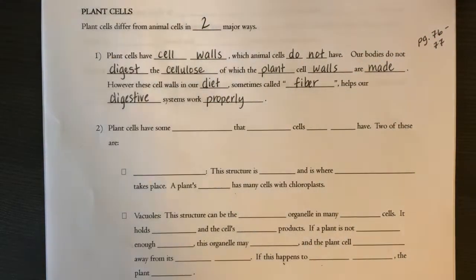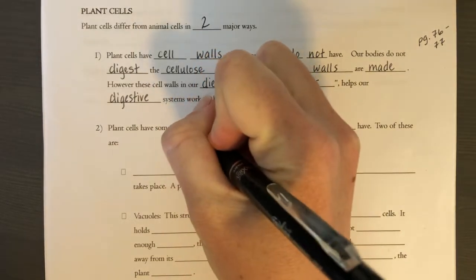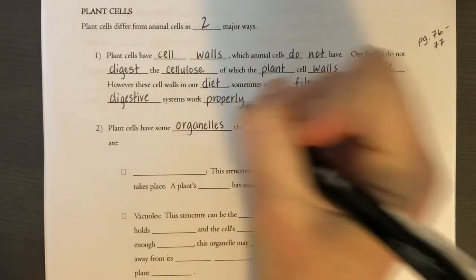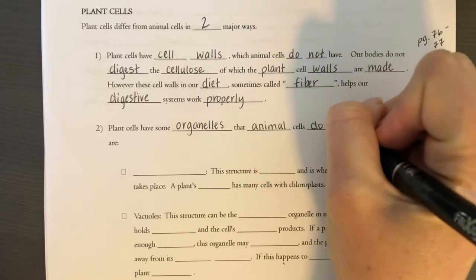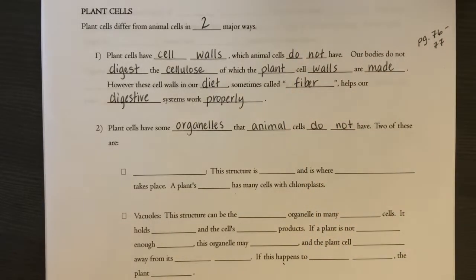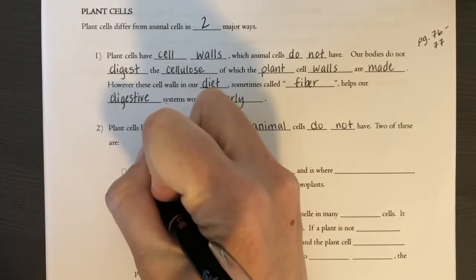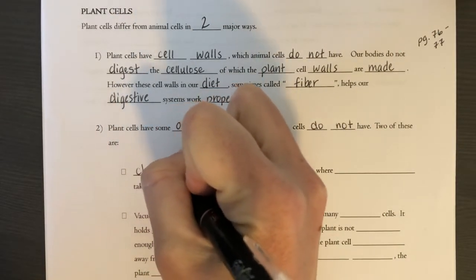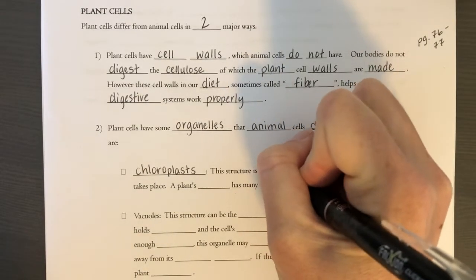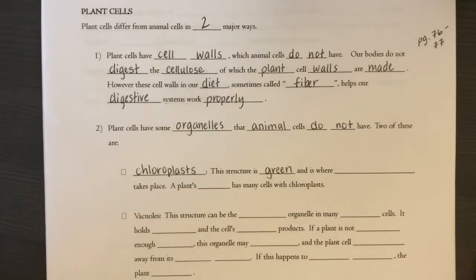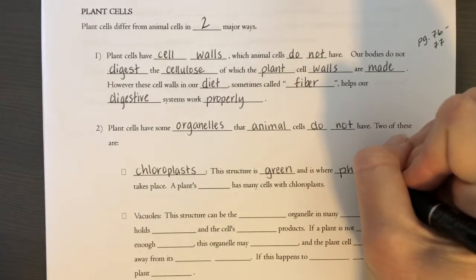Plant cells also have some organelles that animal cells don't have. So two of these are chloroplasts. And if you remember, thinking back to our plant unit, you actually already know what a chloroplast does, right? So this structure is green, and that should give you a hint if you couldn't quite remember what it does. It's where photosynthesis takes place.